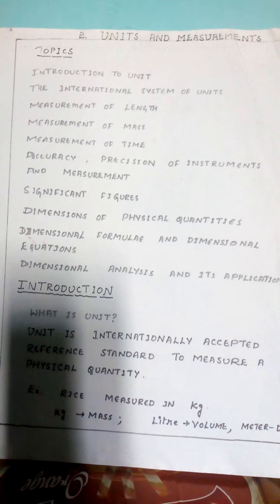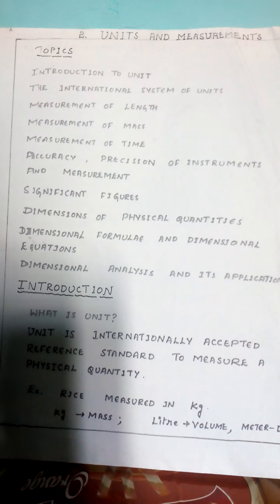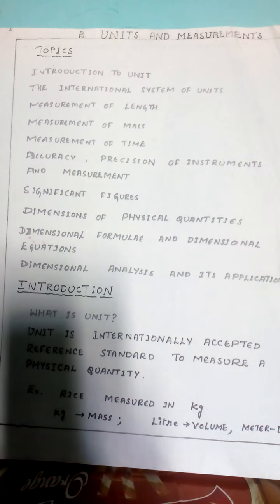Even distance is measured in terms of meter, right? So what is the unit? Unit is an internationally accepted reference standard to measure a physical quantity. Any physical quantity can be measured with the help of units, right? And in these units we have 2 types, and those 2 types of units we can discuss one by one.